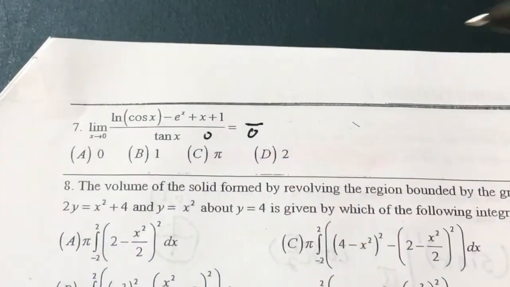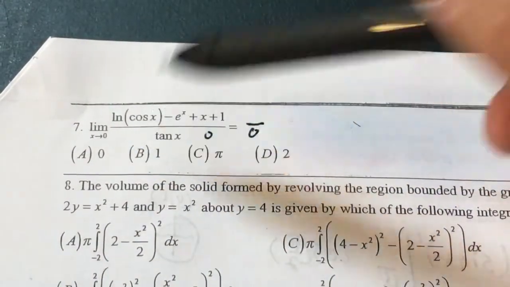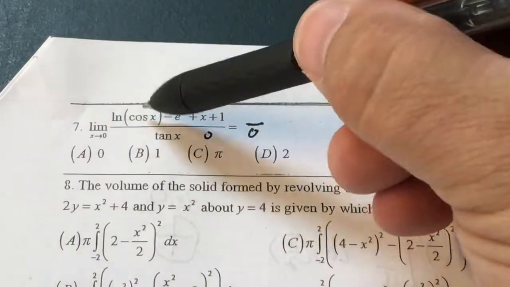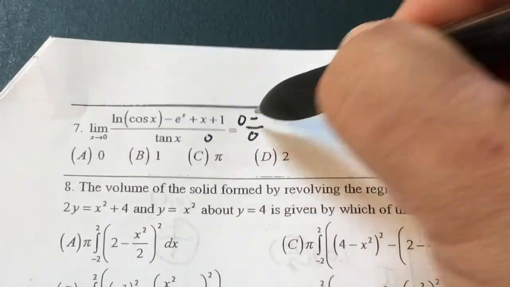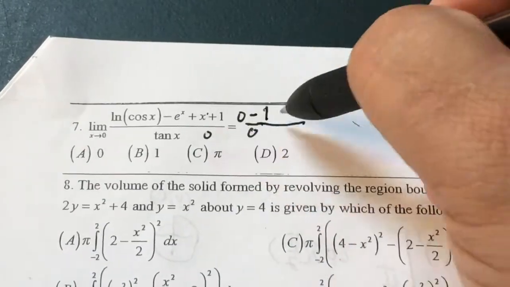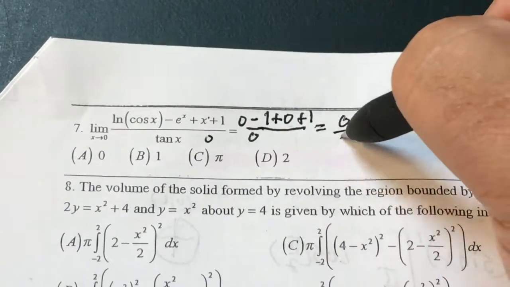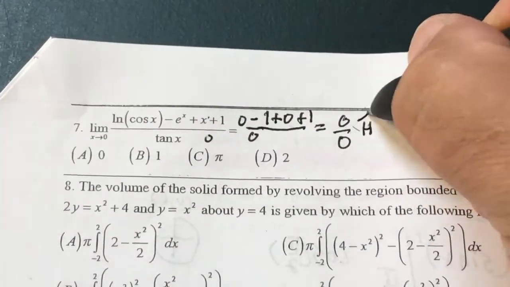I'll just write it over here. 0 on the bottom. And then cosine of 0, I believe, is 1. Cosine of 0 is 1. But ln of 1 will give me 0. Minus e to the 0 is 1. Plus 0. I'm plugging in 0 for x. Plus 1. So that's going to equal 0 over 0. Indeterminate form, so I'm going to implement L'Hopital's rule.